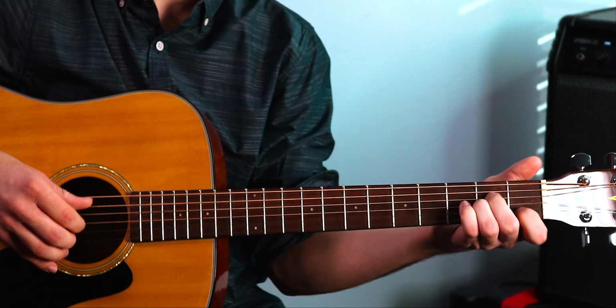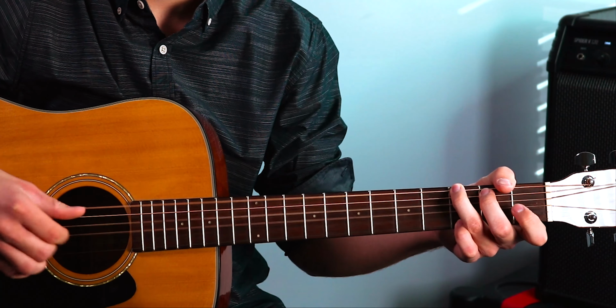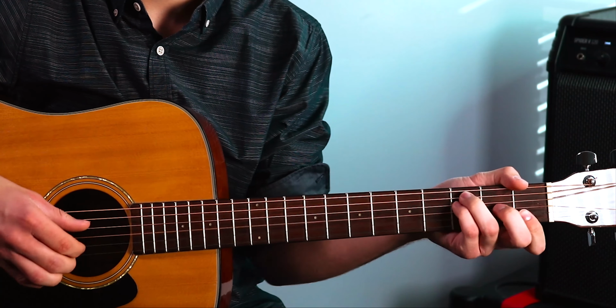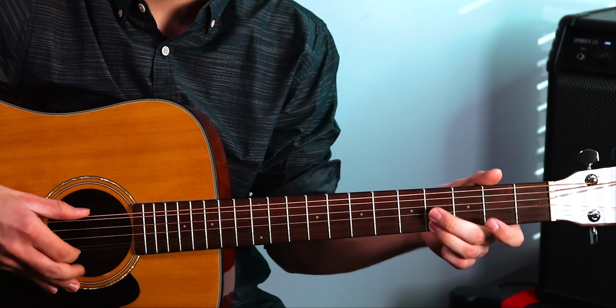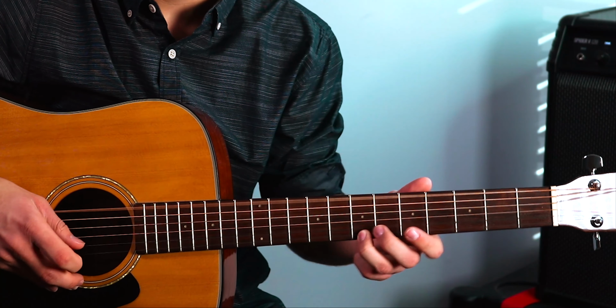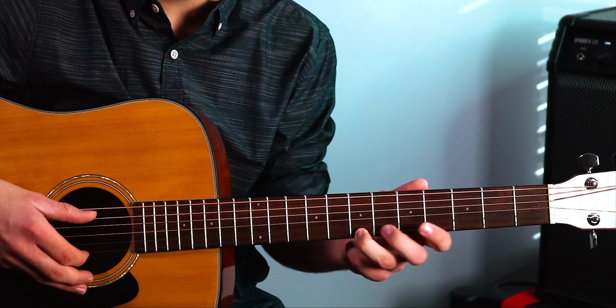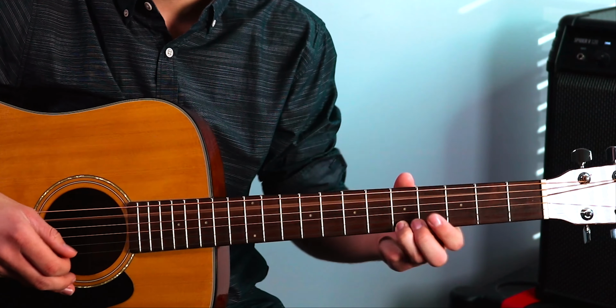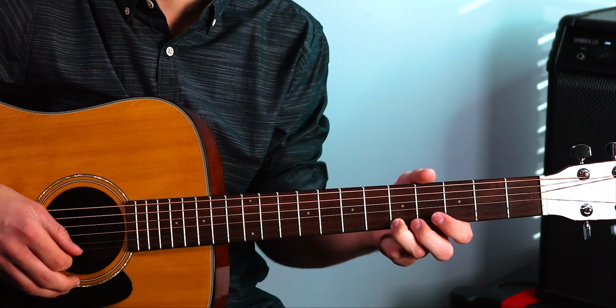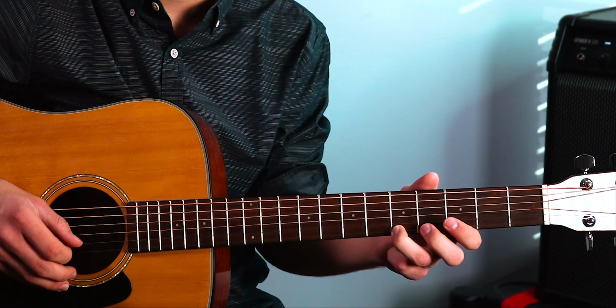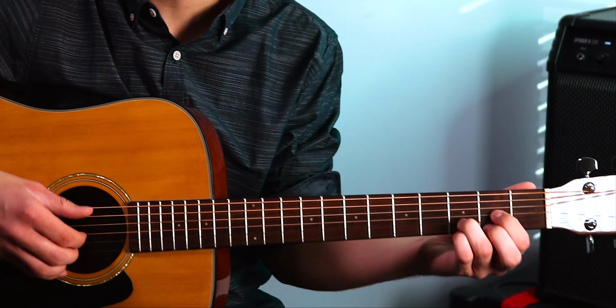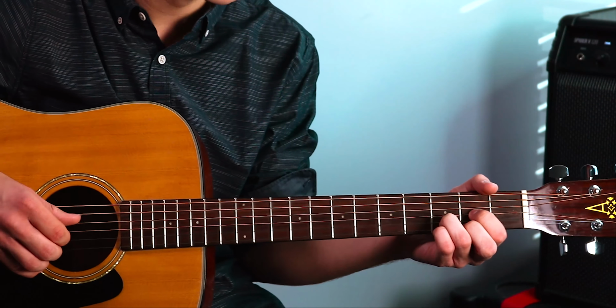We're starting off on that part that we have already worked on. Except whenever we get up to the 7th fret, we slide back down to the 5th fret to the A note. And then we come down to a D chord. Now this is where it gets pretty interesting.